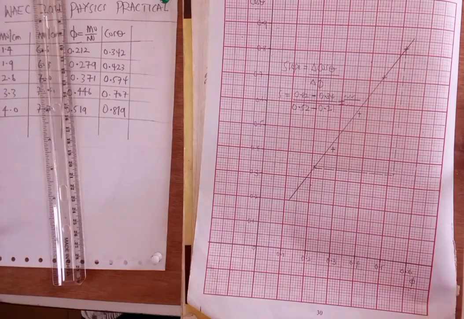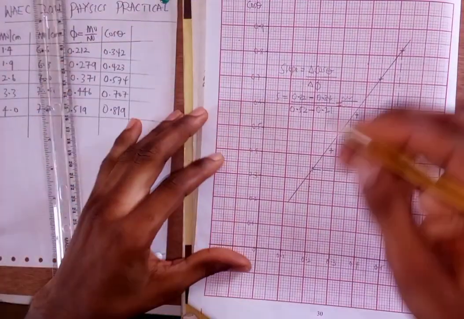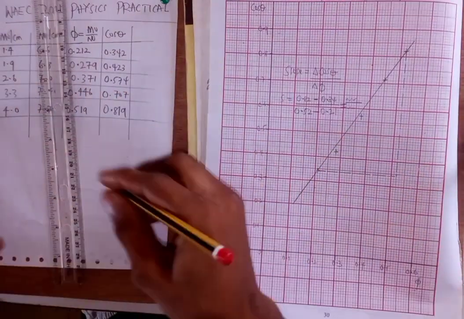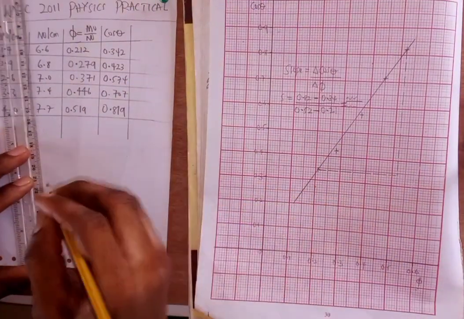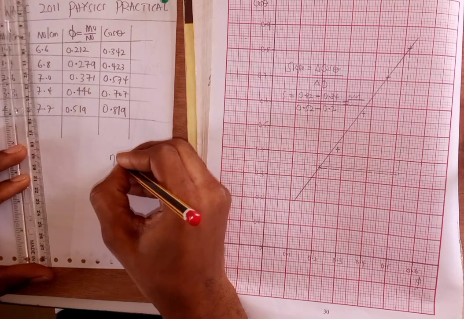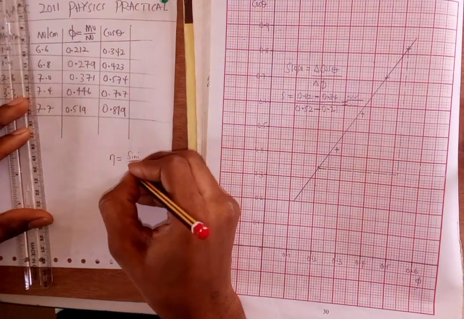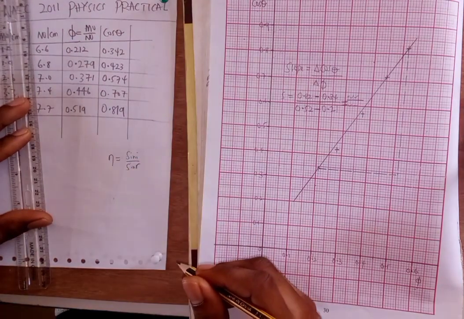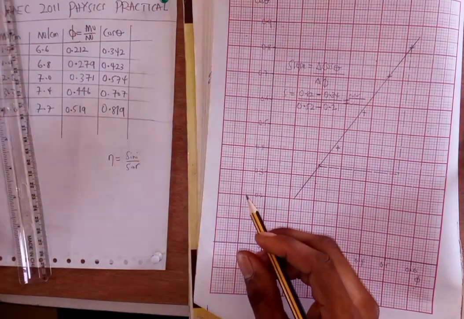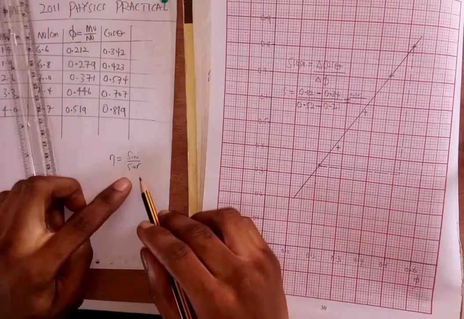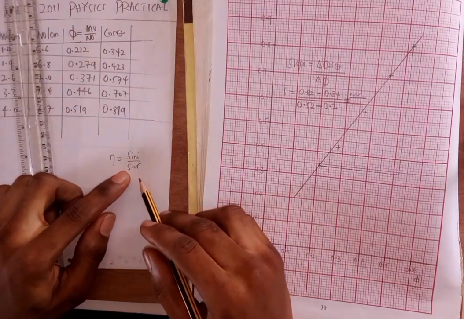That is critical angle. So from Snell's law, let me write here so you see better. Refractive index is equal to sine i over sine r. So critical angle is that angle of incidence in the denser medium when the angle of refraction in the less dense medium is 90 degrees.